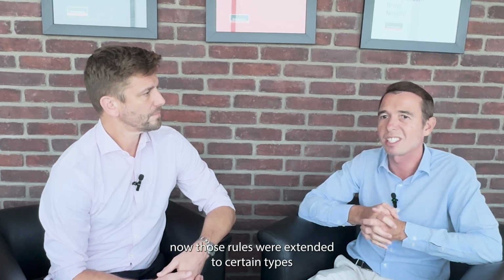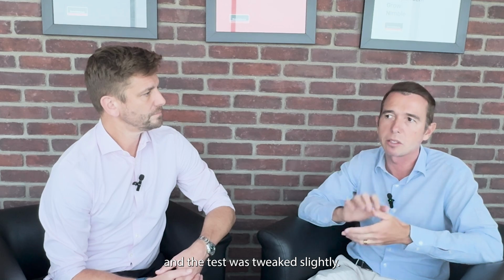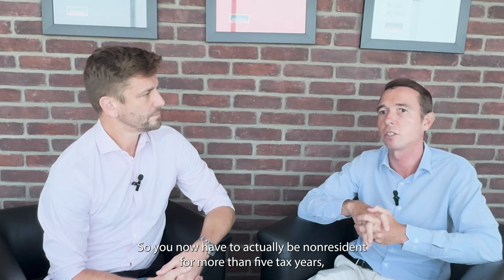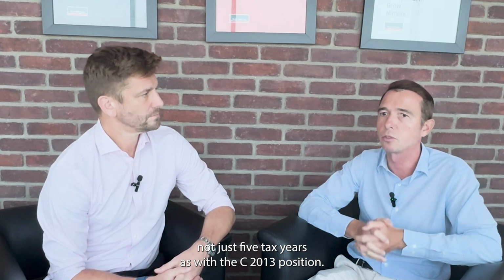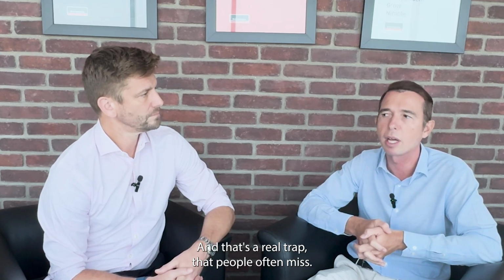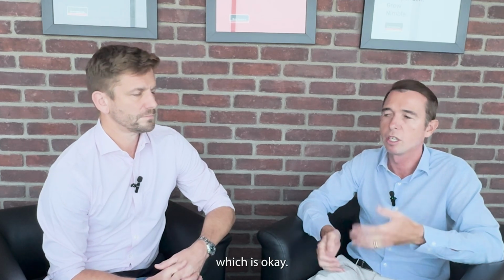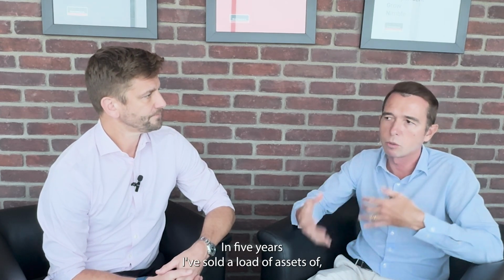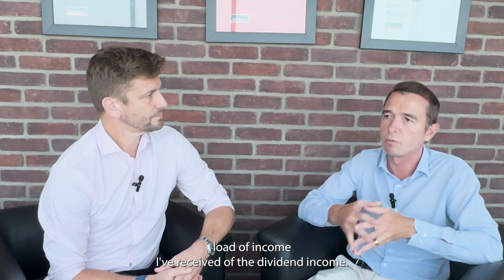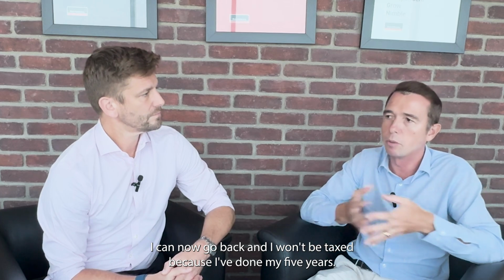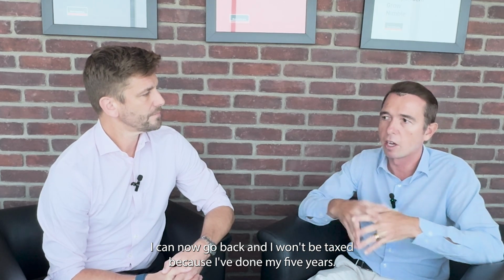Now those rules were extended to certain types of income in 2013. And the test was tweaked slightly. So you now have to actually be non-resident for more than 5 tax years, not just 5 tax years, as was the pre-2013 position. And that's a real trap that people often miss, which is, I've done 5 years, I've sold a load of assets, a load of income I've received, often dividend income, I can now go back and I won't be taxed because I've done my 5 years.